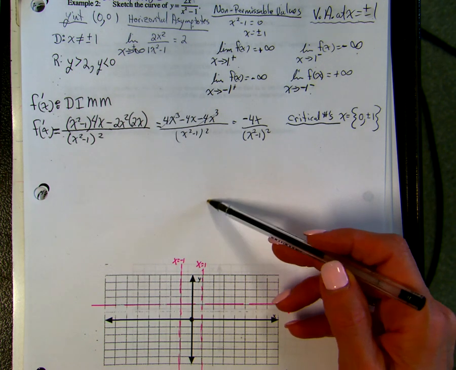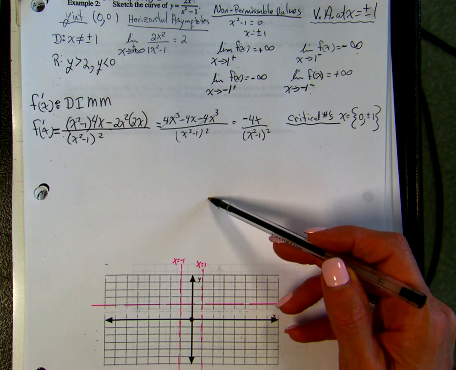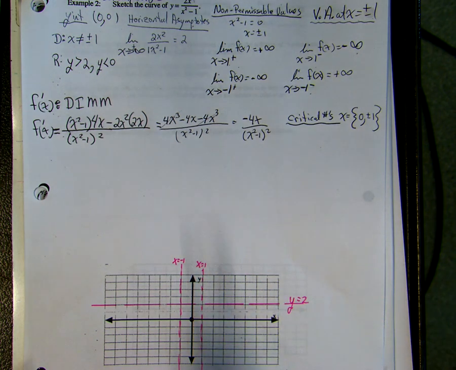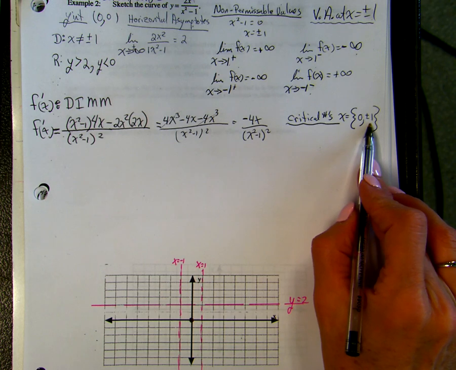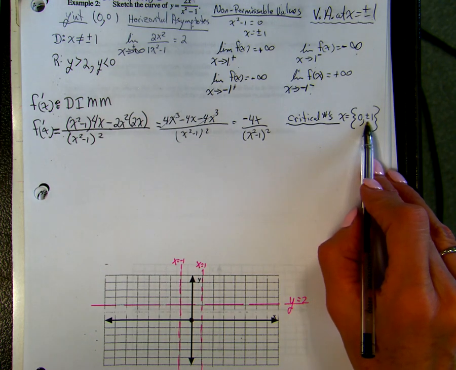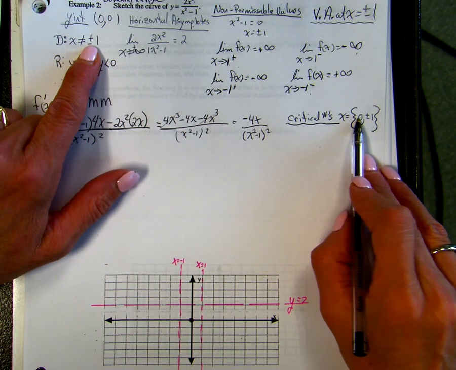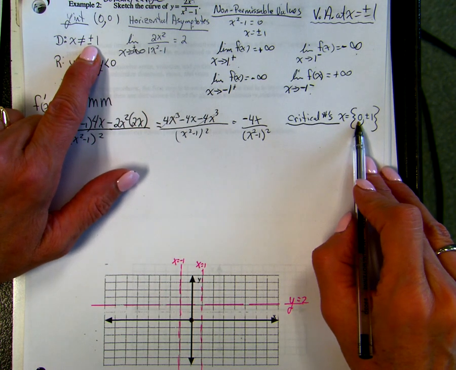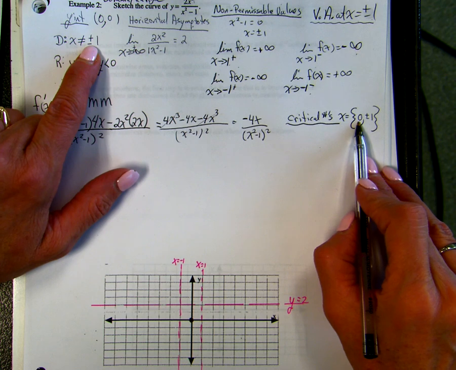What do you think the slope of that line is? As it goes up, the slope of that line is infinity. Right? You can't take the slope of a vertical line. It's undefined. That's why you're getting this critical number. So you're not going to be looking for a max or min here. It's not even in the domain of the function.